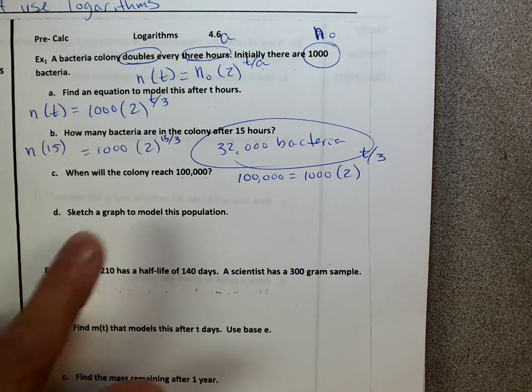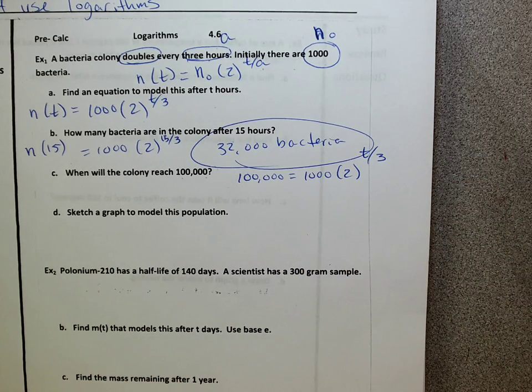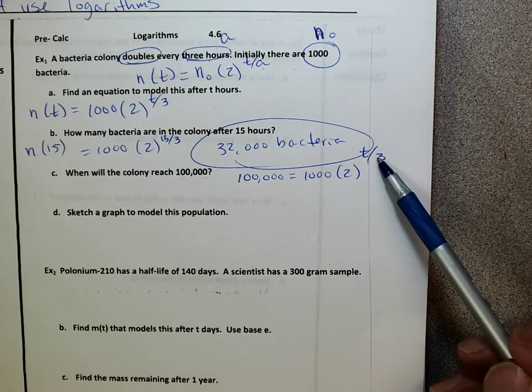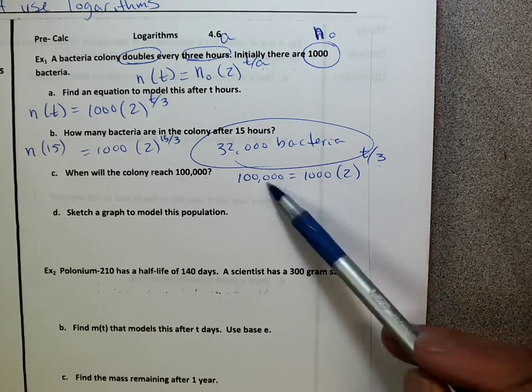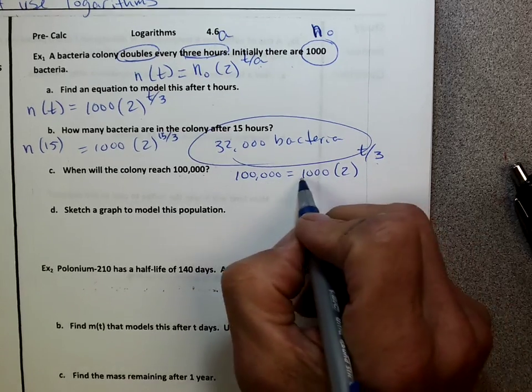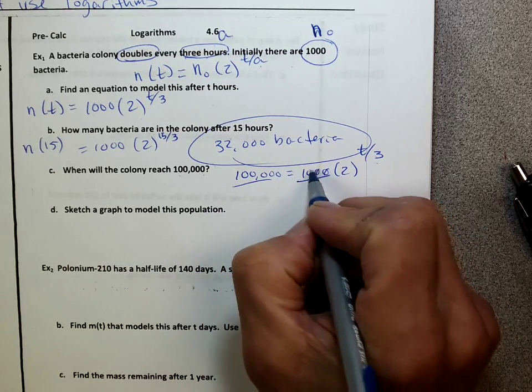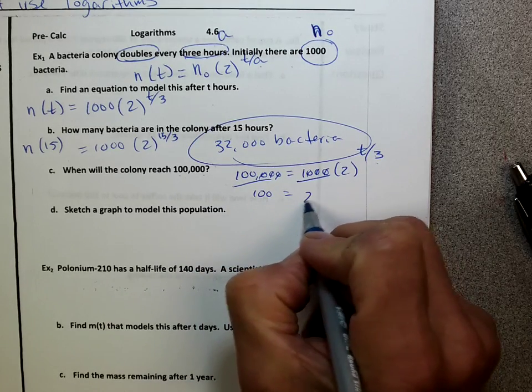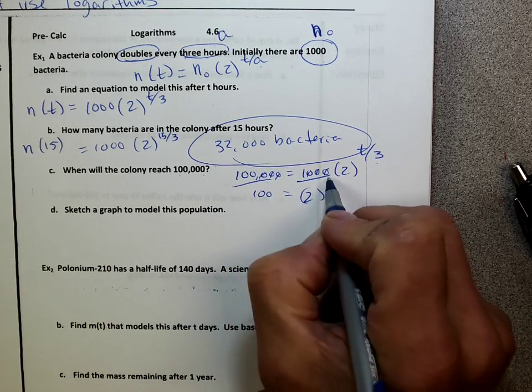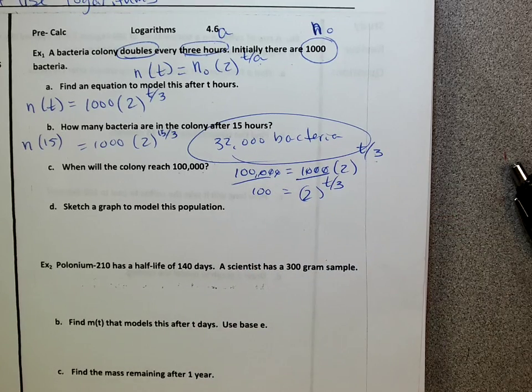Now I need to solve for t, and since t is in the exponent, I'm going to have to take a log eventually. Before I take a log, let's divide by 1,000. I get 100 equals 2 to the t over 3.